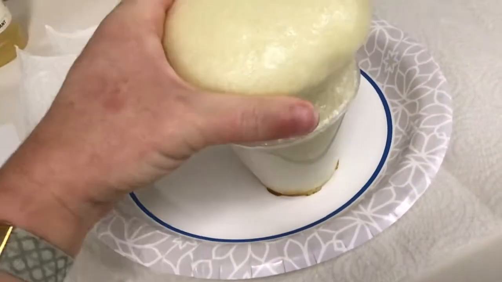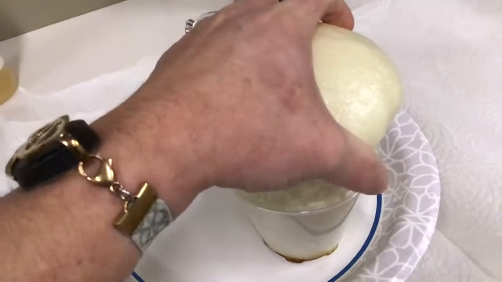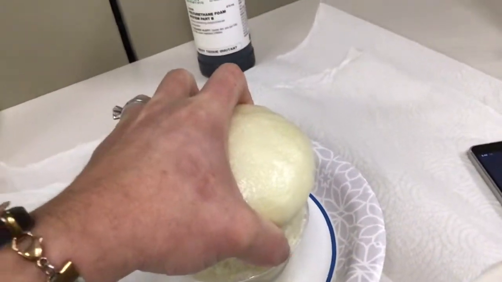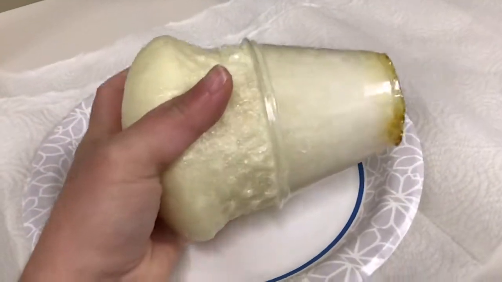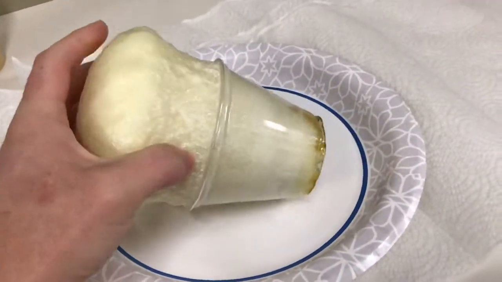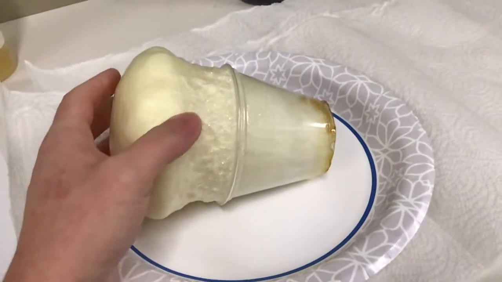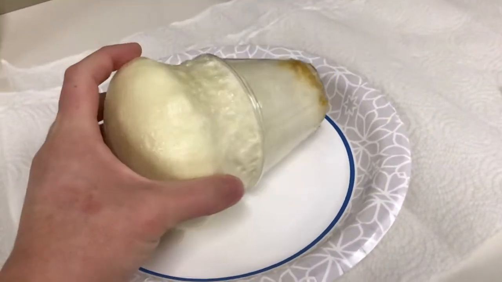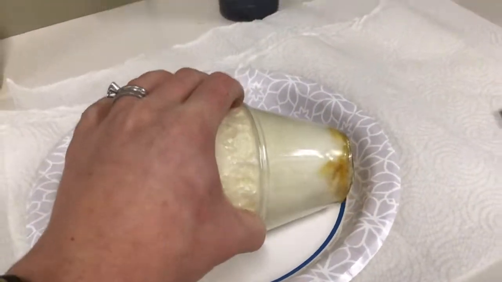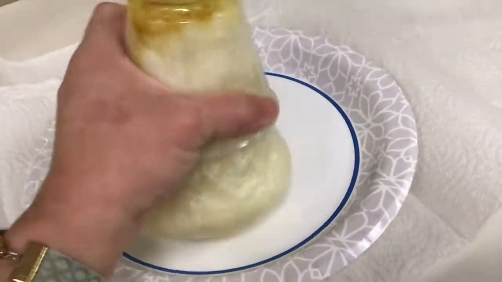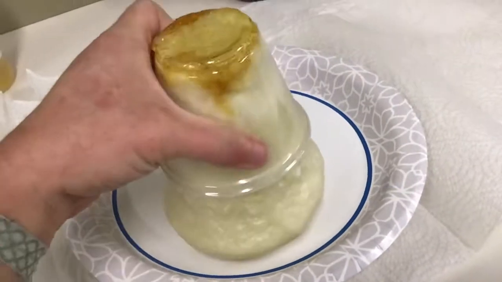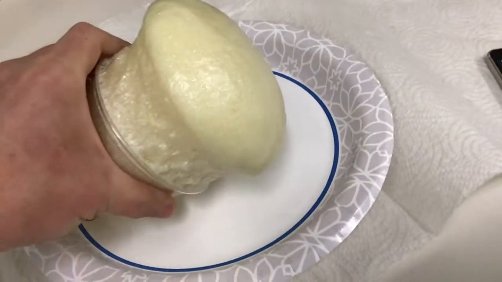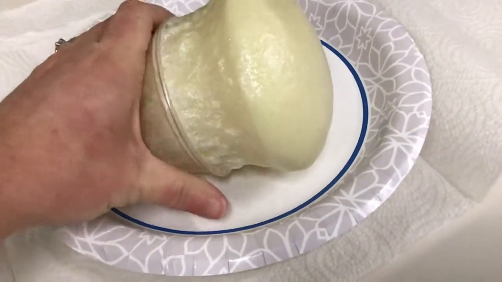I'm using most of my pressure I can, even though I'm right-handed, with my dominant hand. So it's definitely turned from a liquid to a gas to a solid. And it's almost impossible to get it out of the cup.